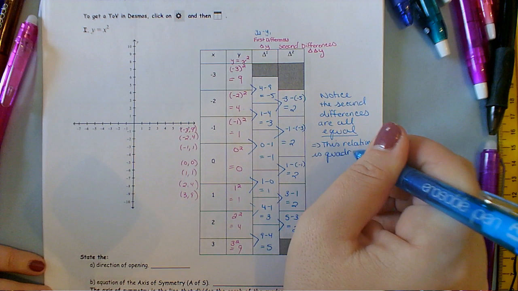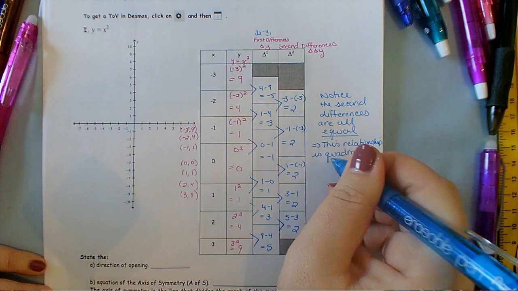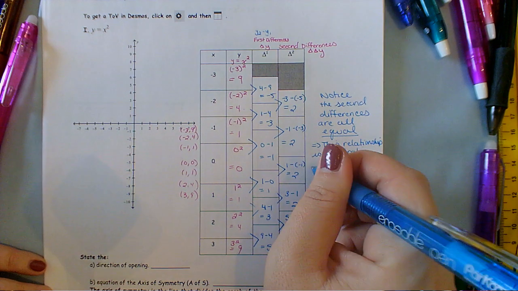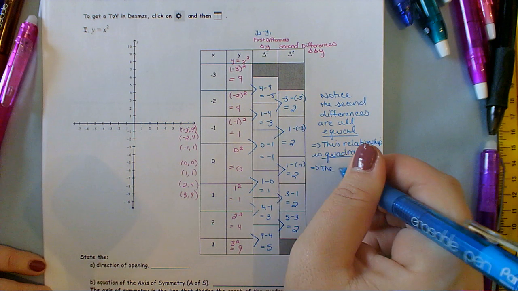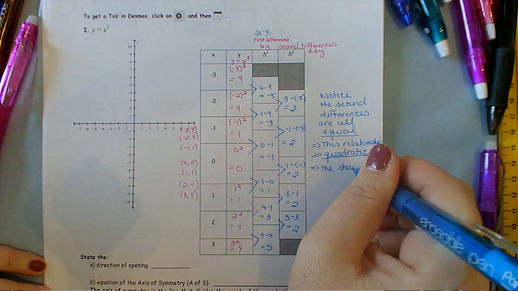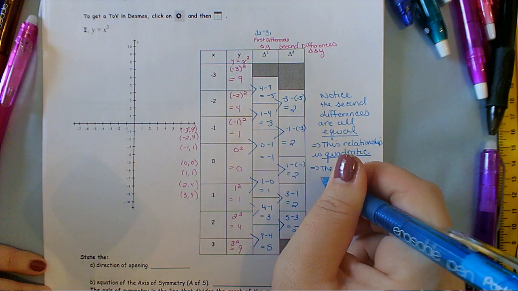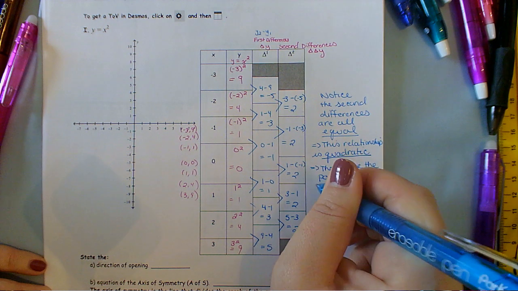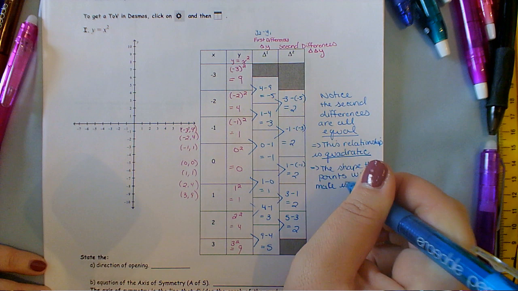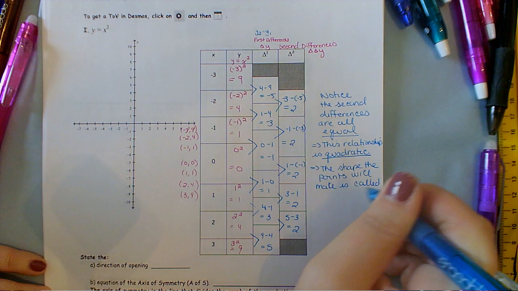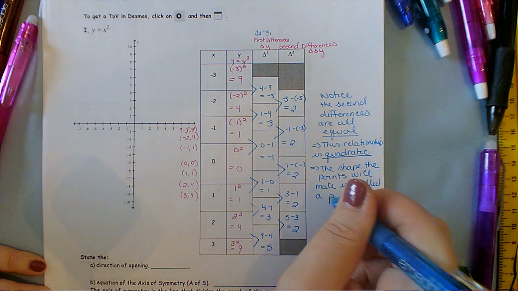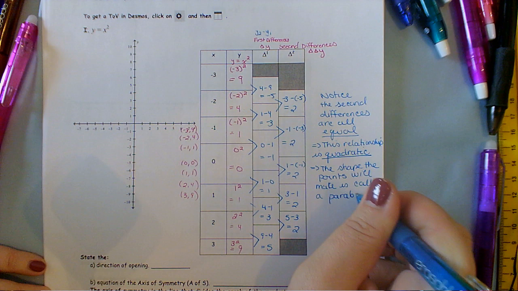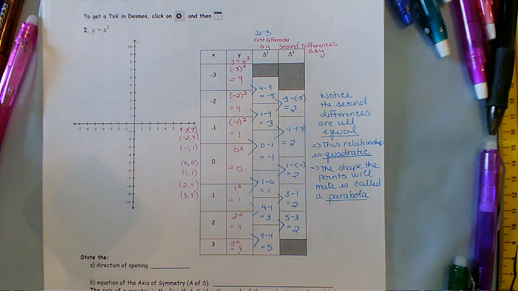So not linear, quadratic. The shape the points will make is called a parabola. So a parabolic shape, which is like a U shape.